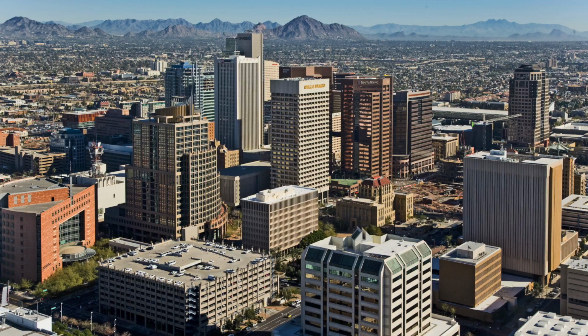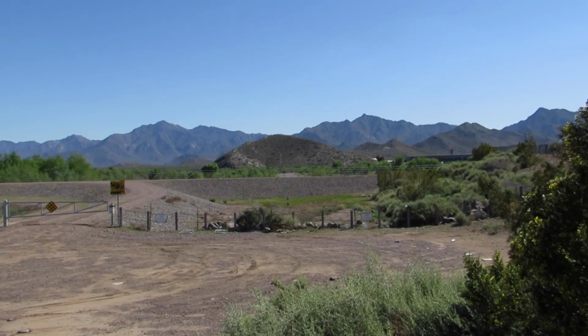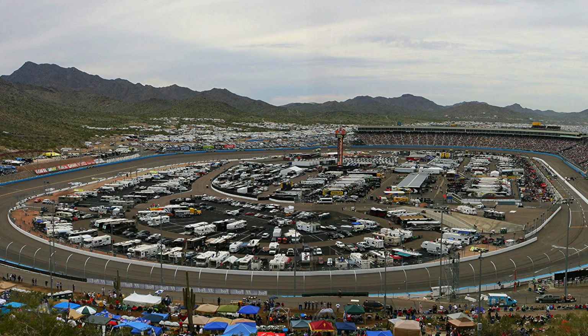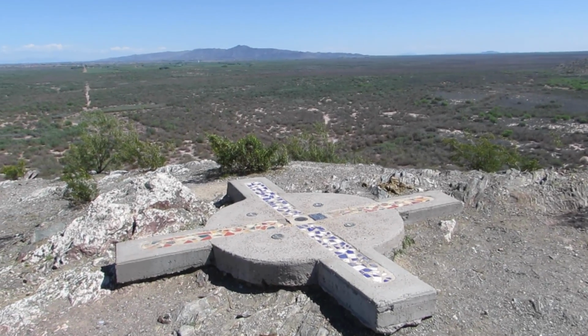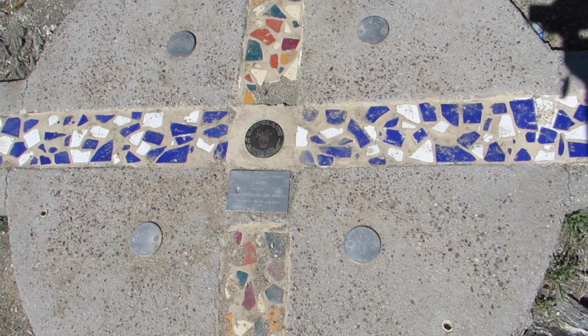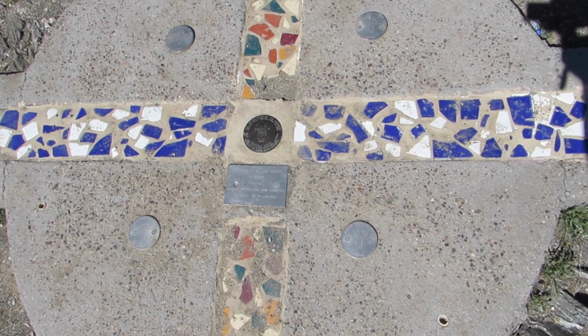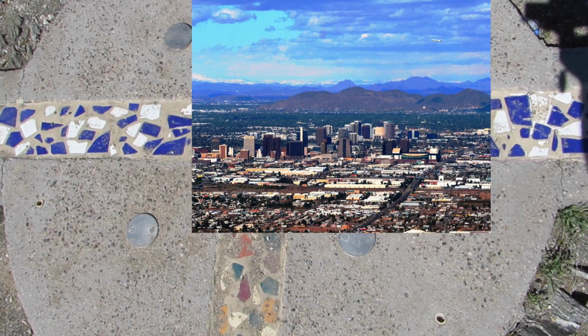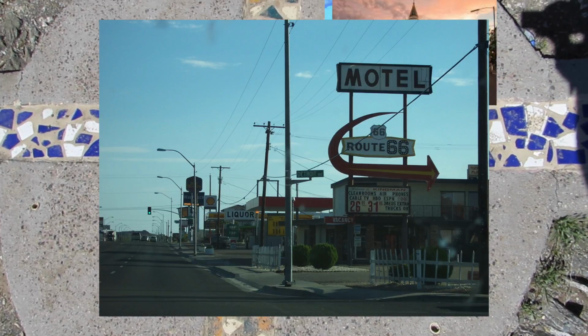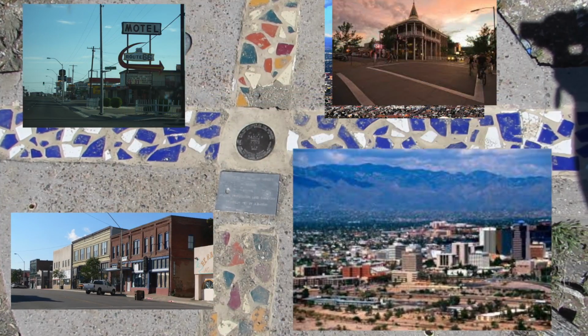Located in the southeast corner of the Phoenix metropolitan area is Monument Hill, which sits beside the popular Phoenix International Raceway. Atop Monument Hill lies the initial point for the state of Arizona. The initial point splits the state into 4 quadrants. In the northeast quadrant, we find Phoenix and Flagstaff. In the northwest quadrant, we find Kingman. In the southwest quadrant, we find Yuma. And in the southeast quadrant, we find Tucson.